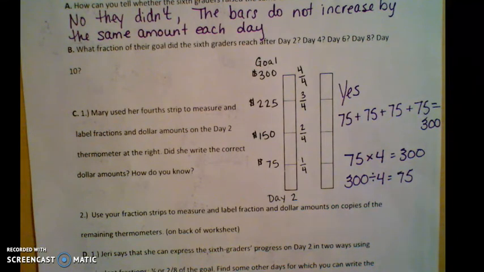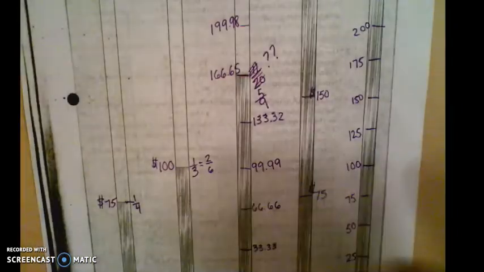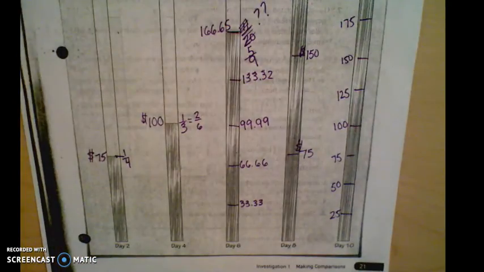So I used my fraction strips to measure those goals on the back side of my paper. So I got my fraction strips out and I started to measure. I remembered from another activity that we did that on day 2, those 6th graders raised $75.